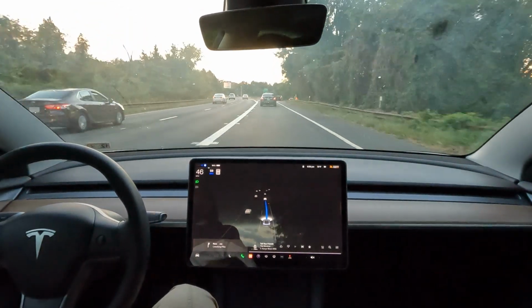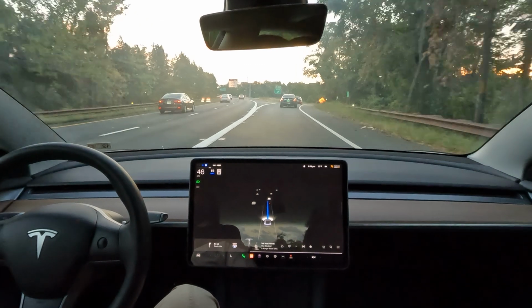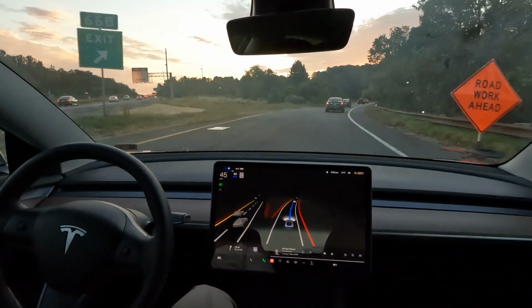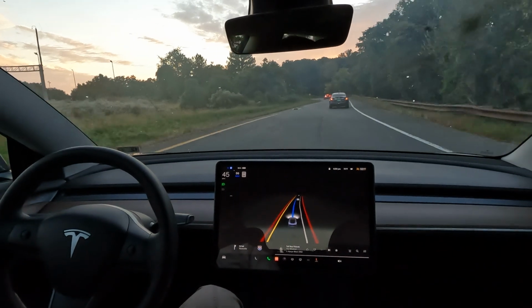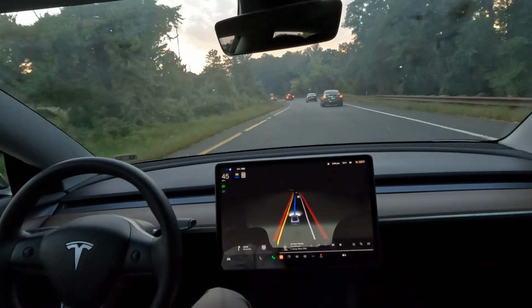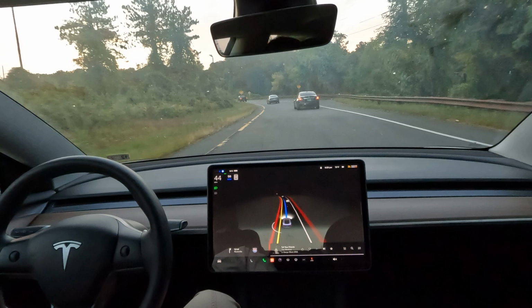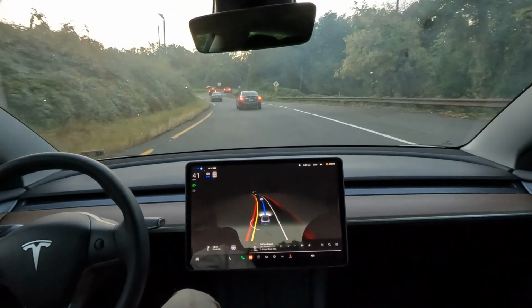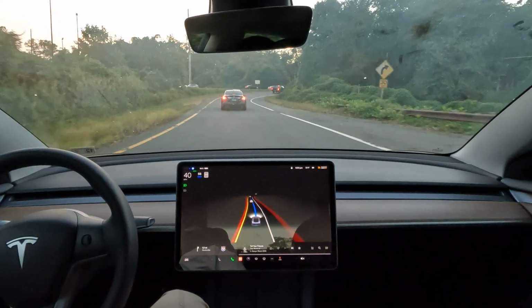All right, so I should switch back over to FSD now since we're on the exit. There it goes. So this exit is pretty steep and it's recommended to take at like 30 miles per hour, and FSD should slow down for it.